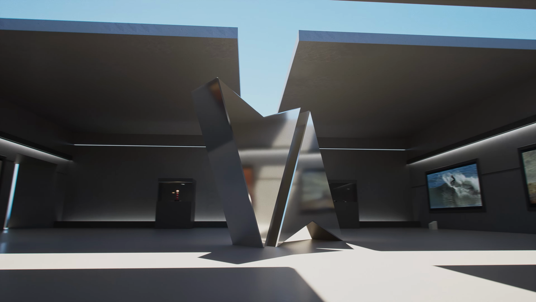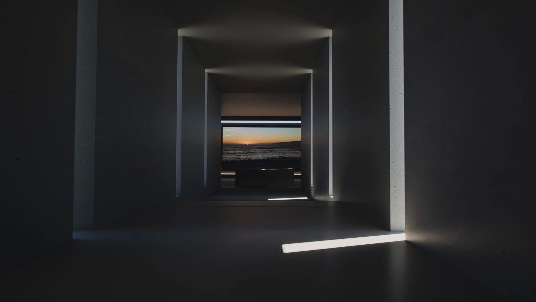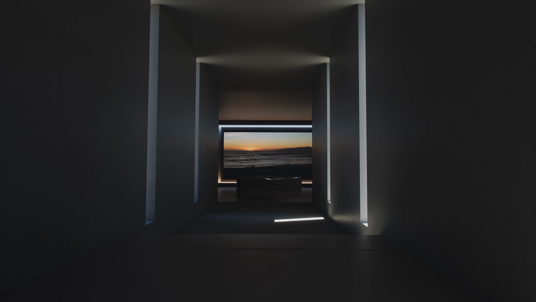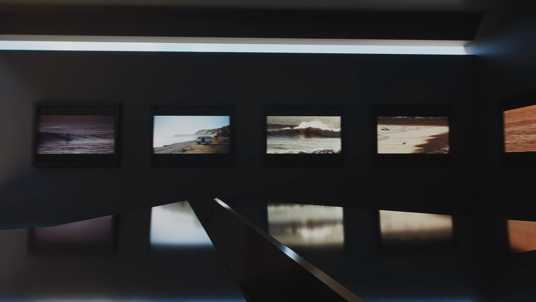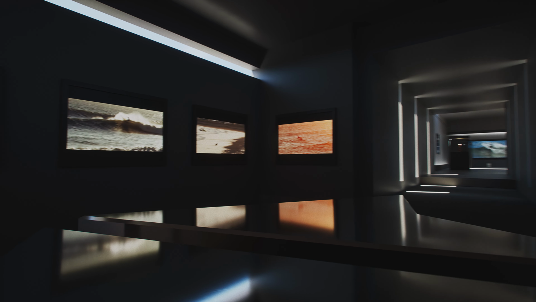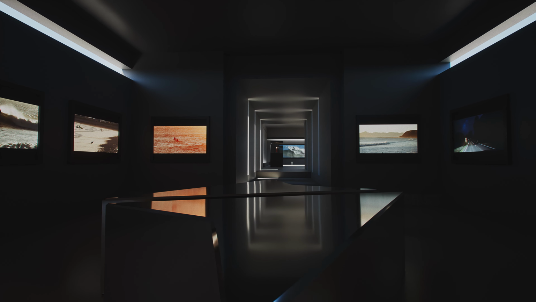So I could potentially swap out all these photos and display pieces for other things like artworks, sculptures, whatever you can think of. I think this would be good for making any virtual exhibitions or museum spaces, and maybe even portfolios for 3D artists.